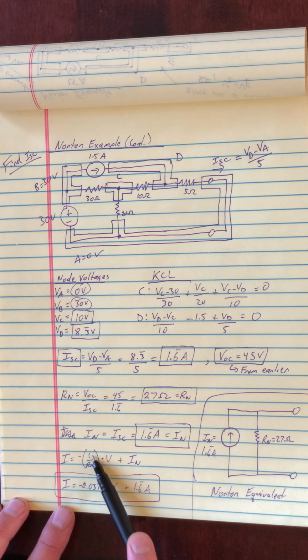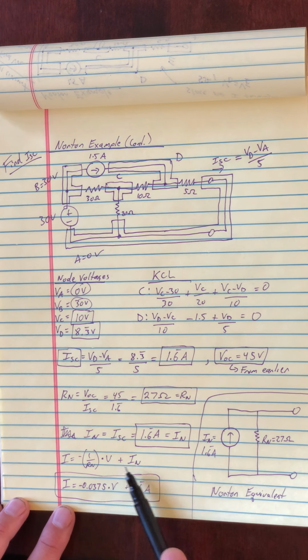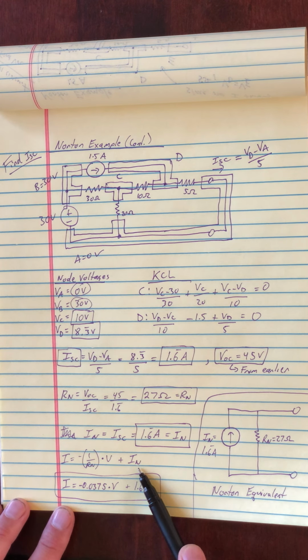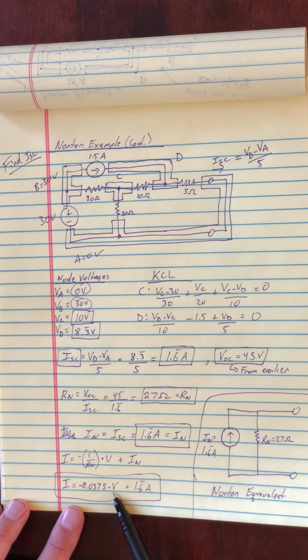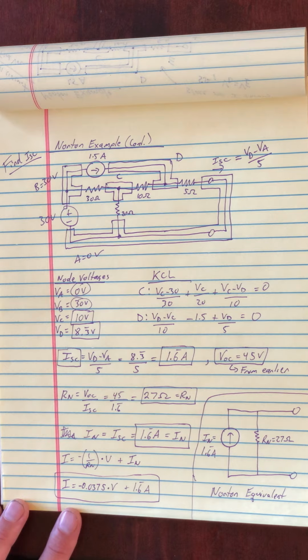And so I is negative 1 over Rn times the voltage plus our Norton current. Just substituting those in, I get I is negative 0.037 Siemens times the voltage plus 1.6 repeating amps. And that would be the characteristic equation of the network.